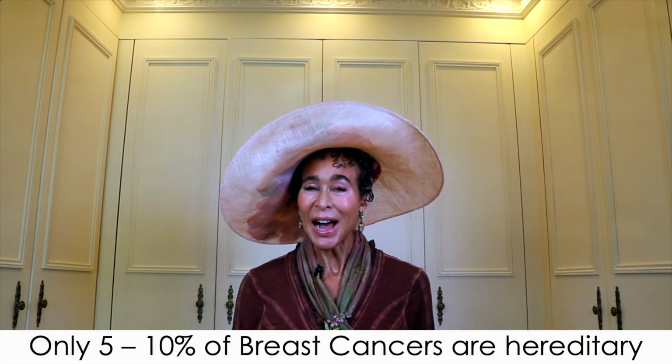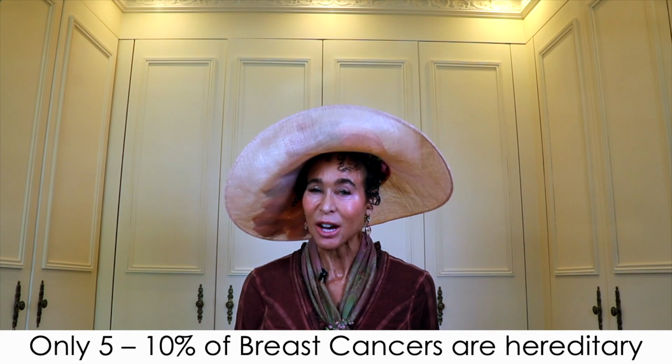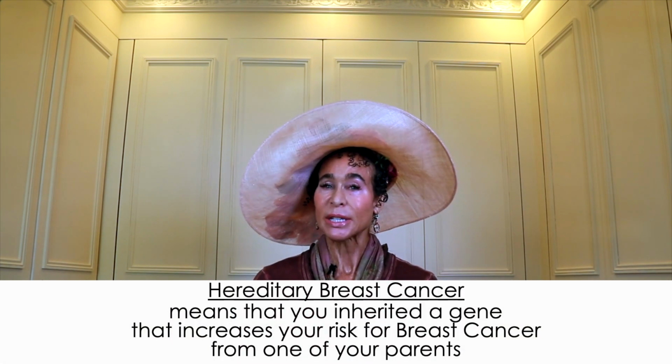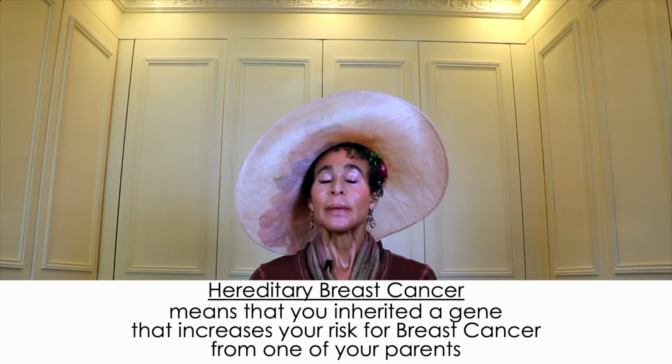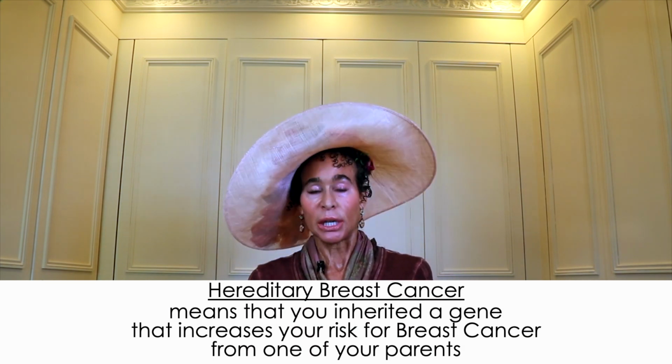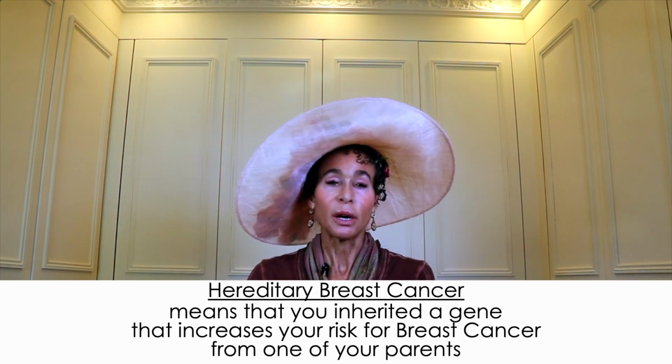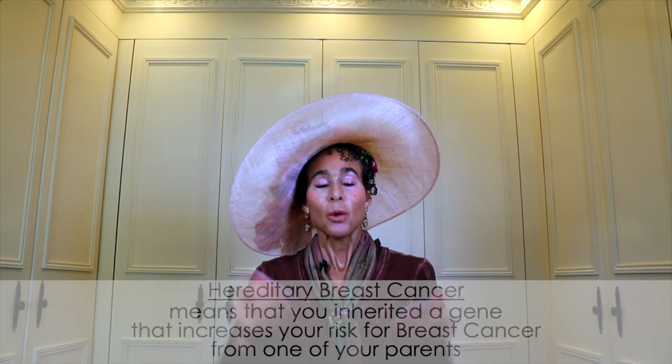In the last tutorial, you discovered that only 5 to 10% of breast cancers are hereditary. Hereditary breast cancer means that you inherited a gene that increases your risk for breast cancer from one of your parents. Recall that you inherit one set of chromosomes from your mom and another from your dad. They each donate 23 chromosomes to you.